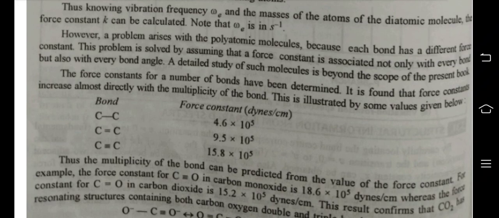However, a problem arises with the polyatomic molecules because each bond has different force constant. This problem is solved by assuming that a force constant is associated not only with bond but also with every bond angle. A detailed study of such molecules is beyond the scope of present book. The force constant for a number of bonds have been determined. It is found that force constant increase almost directly with the multiplicity of the bond. This is illustrated by some values given below.